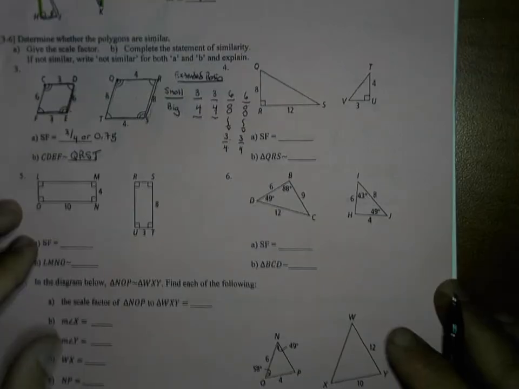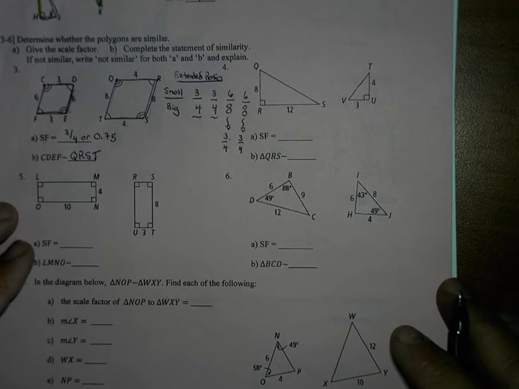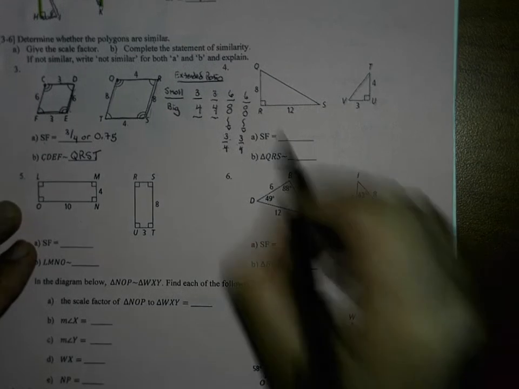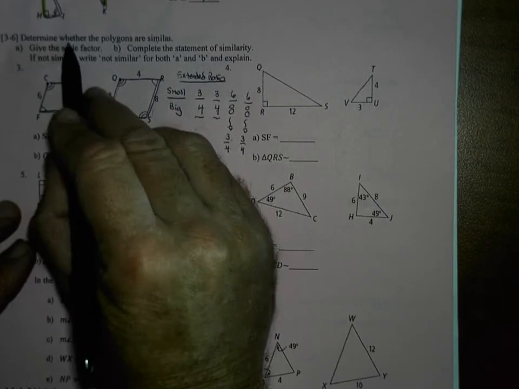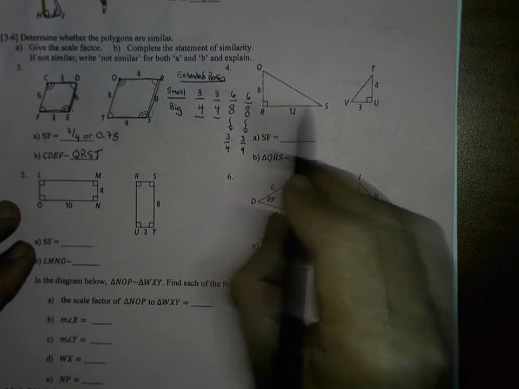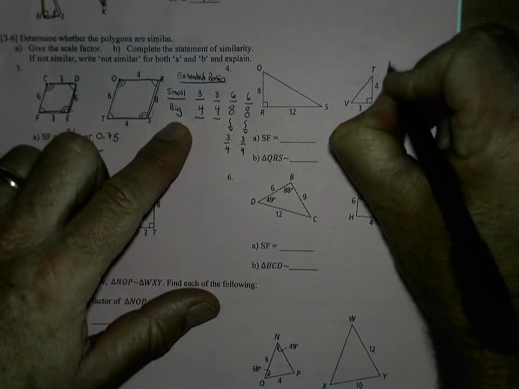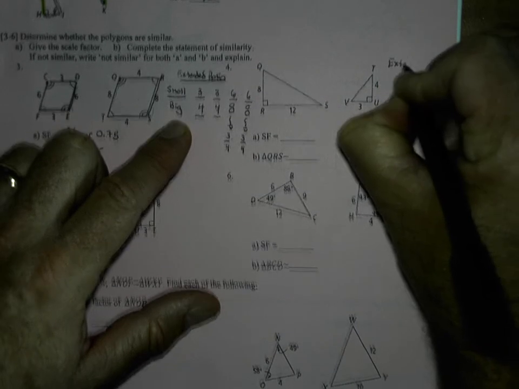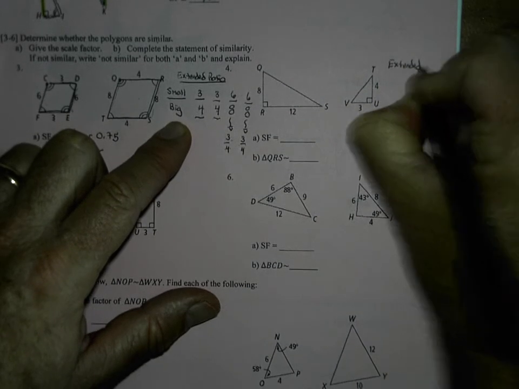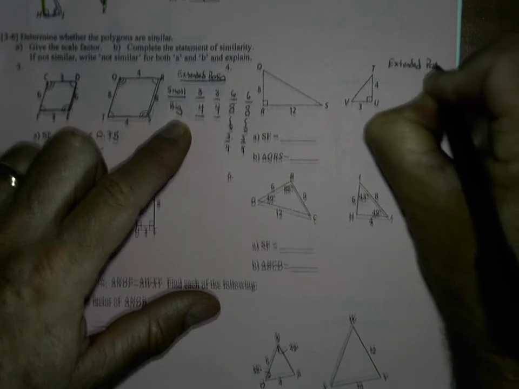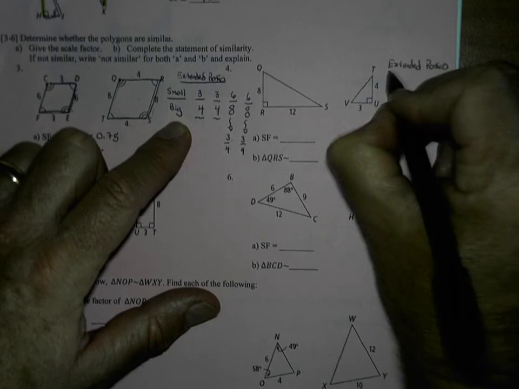Okay, moving on to number 4. So are these two shapes similar to one another? All right, that's the first thing we have to do. Determine whether the polygons are similar. In this case, we have two triangles. Well, one way to tell is you take a look at the extended ratios, just like we did in number 3.